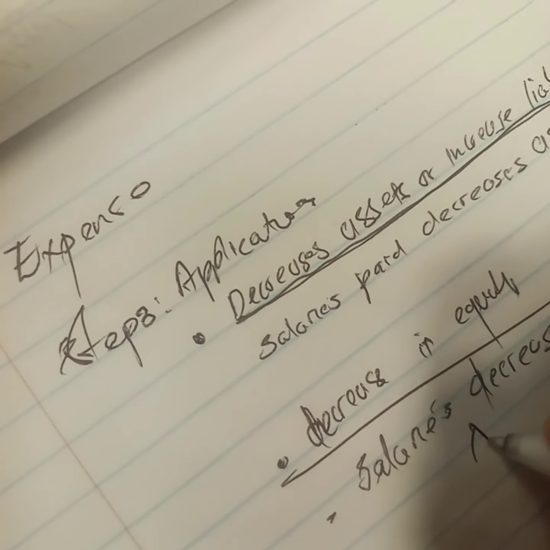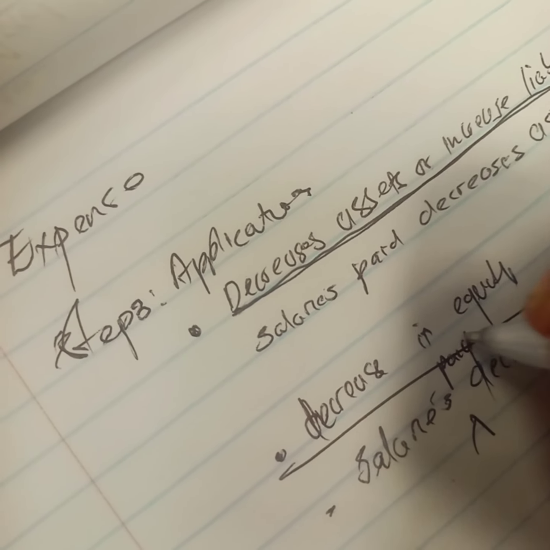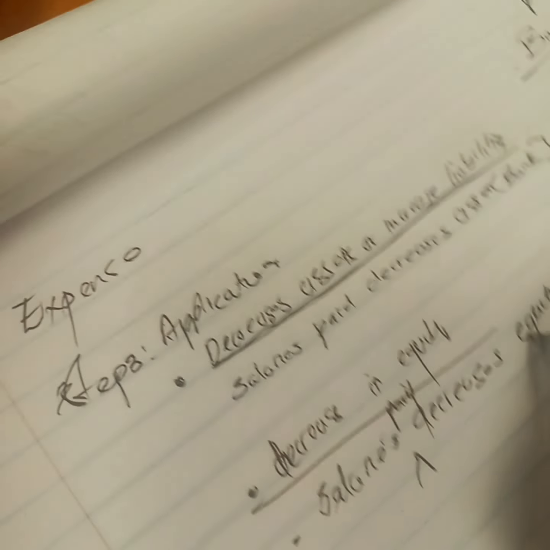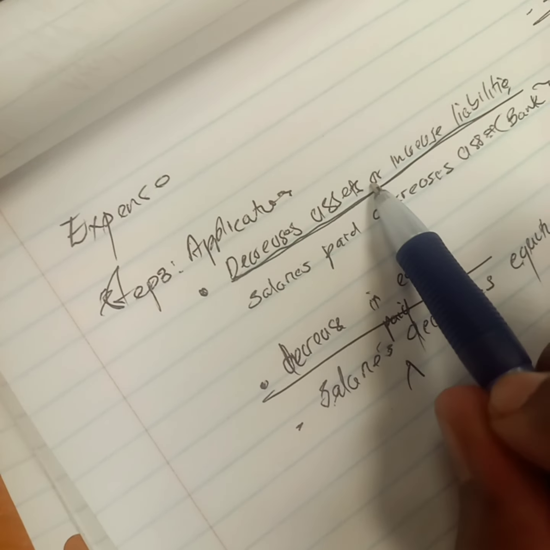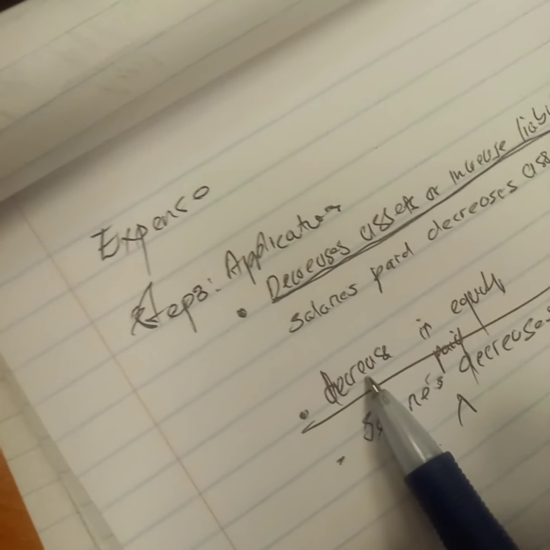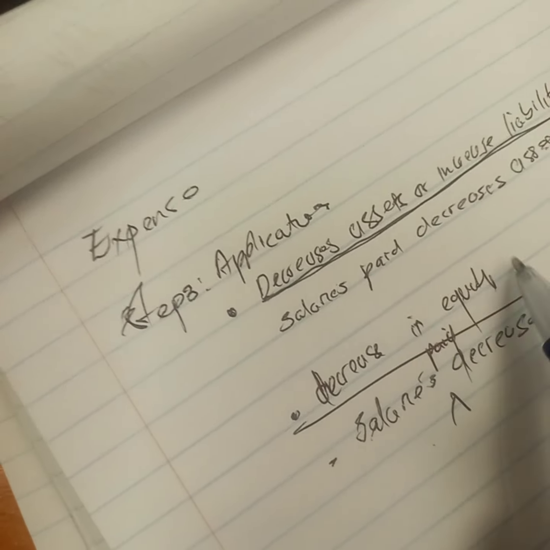You're gonna say salaries paid decreases what? Equity. So on your expense, you discuss decreases assets or increases liabilities. Then you also discuss decrease in equity.